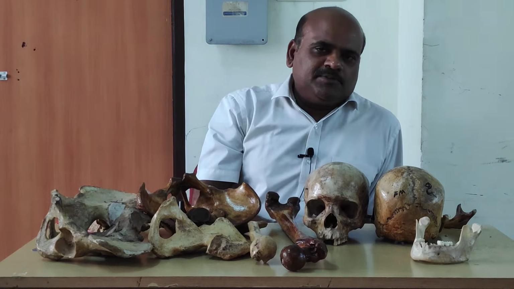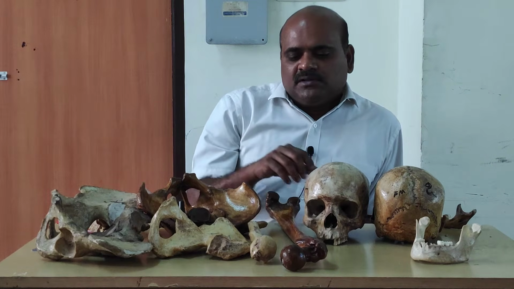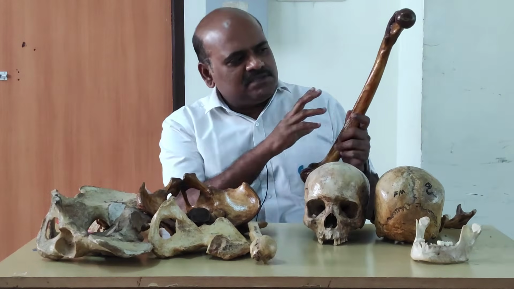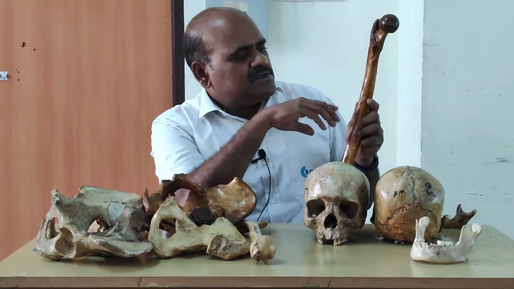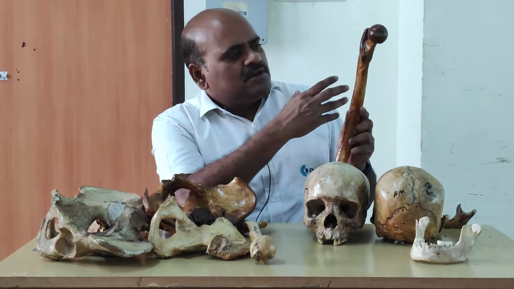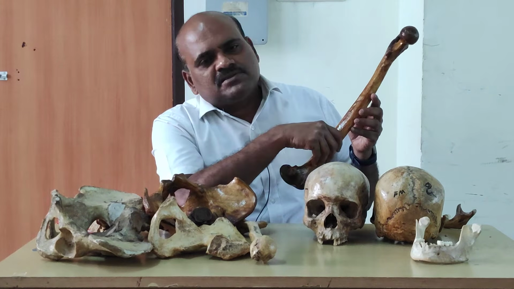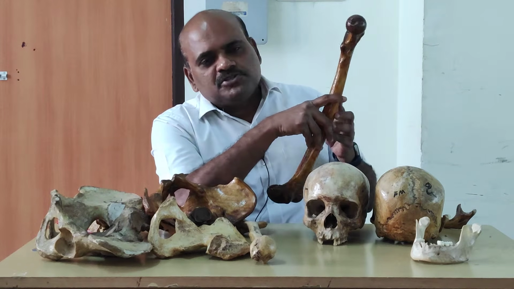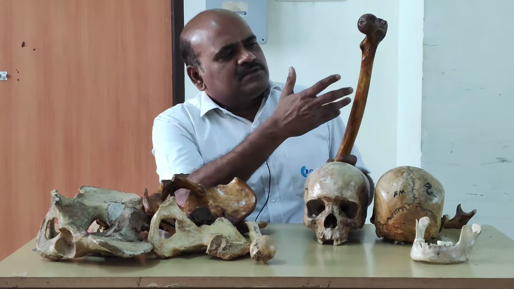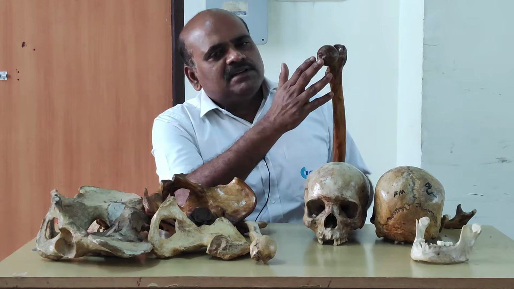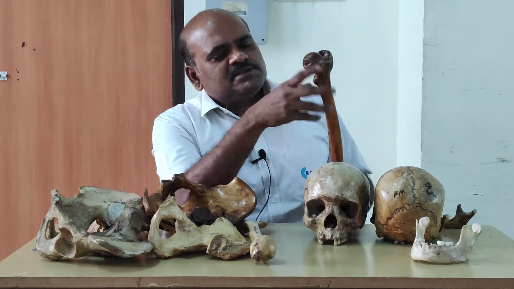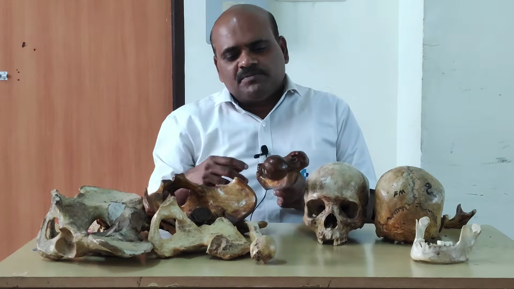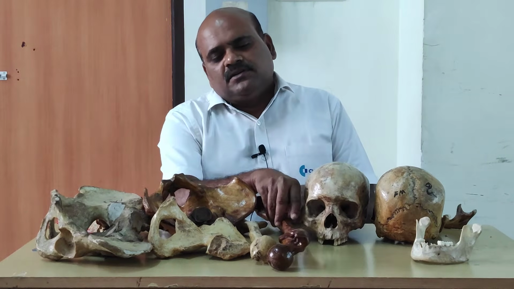Then time since death, how old these bones are. Based on the putrefaction changes or decomposition changes, up to 6 months, bones are soft, greasy to touch, emit a foul odor. From 6 months to 1 year, soft tissue, tendons, ligaments, especially in the joint areas, are still found adherent. More than 1 year, they won't be present.